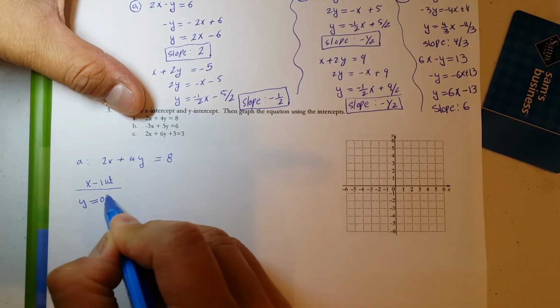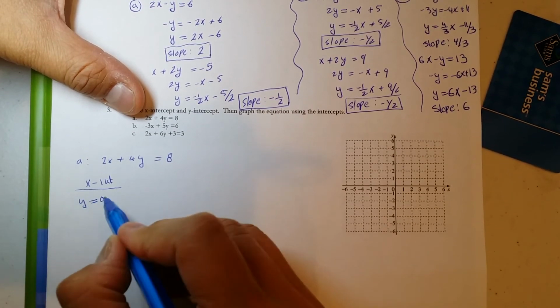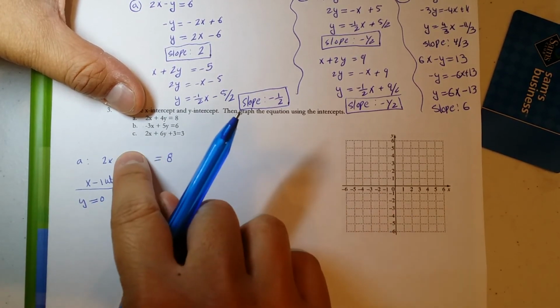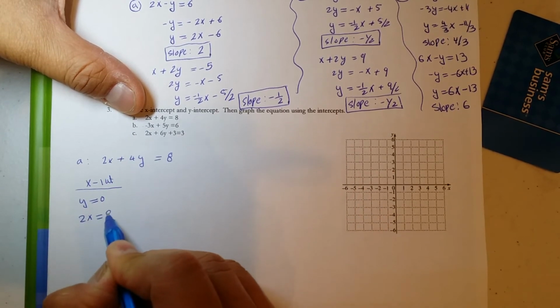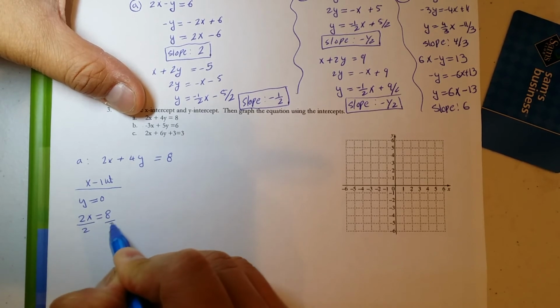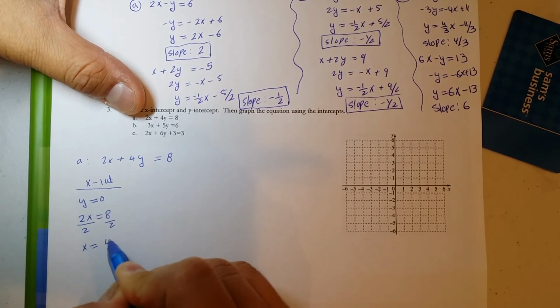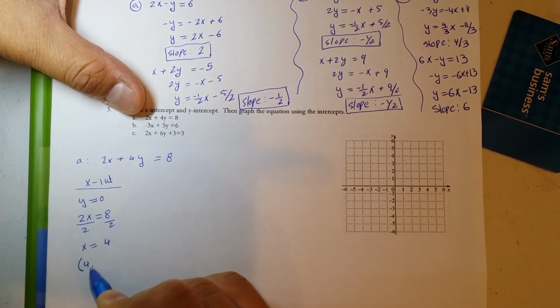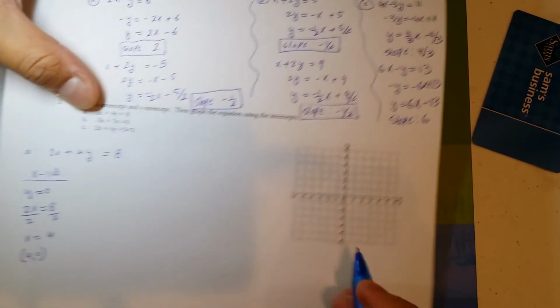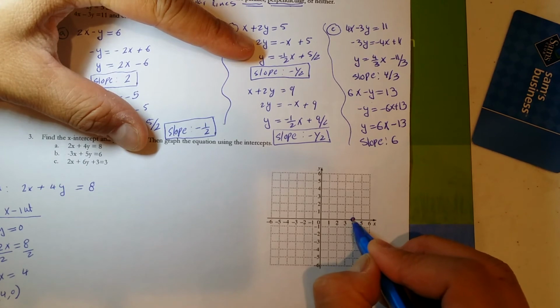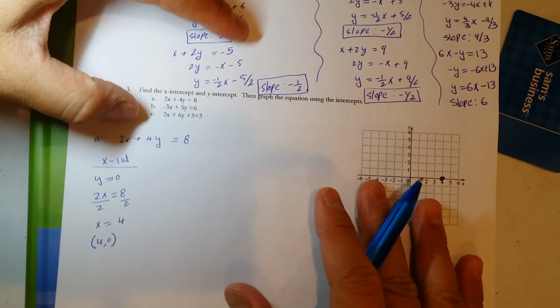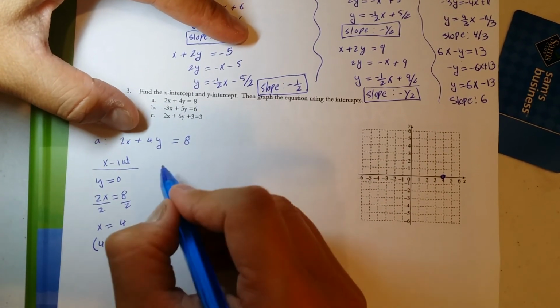If you plug that in, you have 2x equals 8 left. If you divide that by 2, then x equals 4. So the x-intercept is 4, 0. So you go to here and you plot 4, 0. That's going to be the x-intercept.